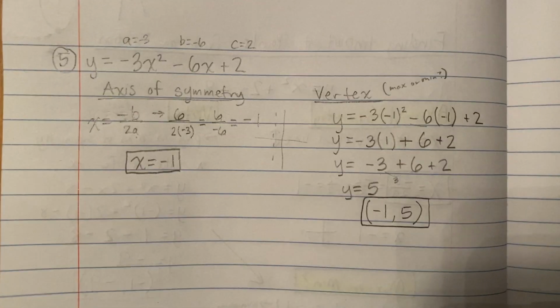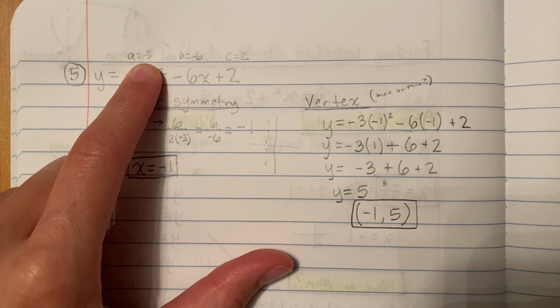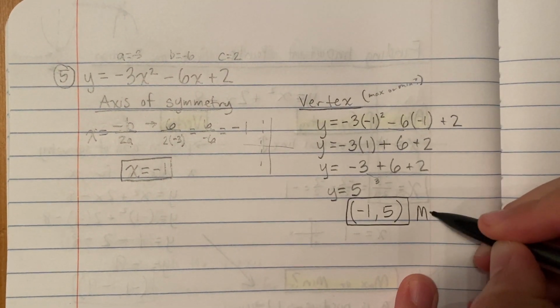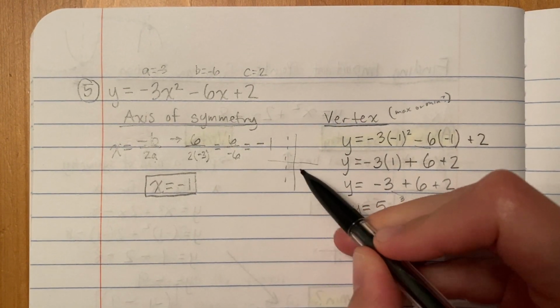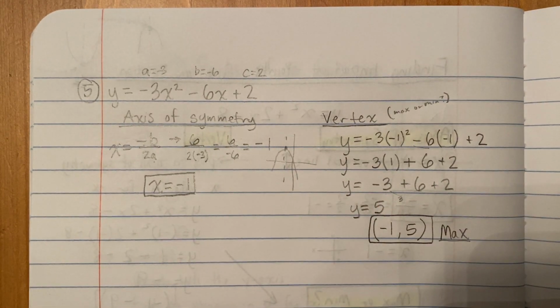So we take a look here. My a value here is negative. My a value is negative. That means this is a maximum. Okay, so I can even kind of sketch it, right? This is going to be negative 1, 5 is going to be here, and then my parabola is going to look something like this.